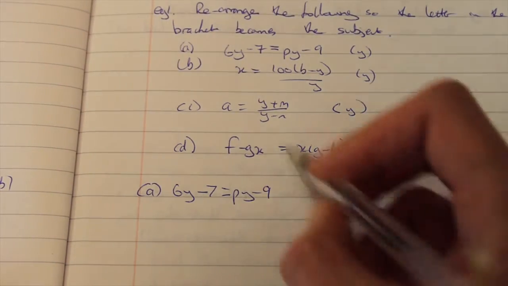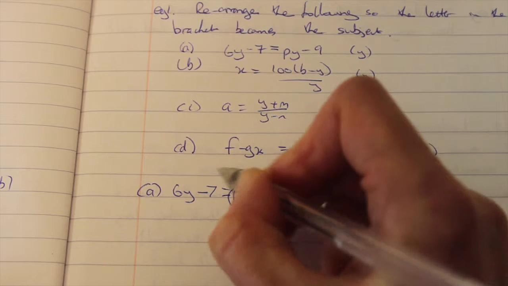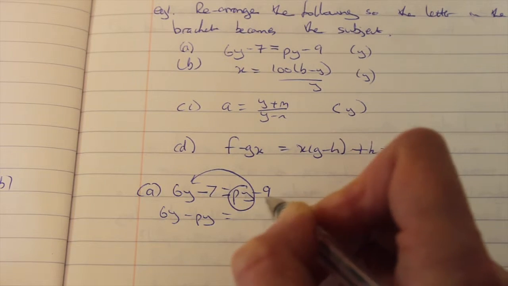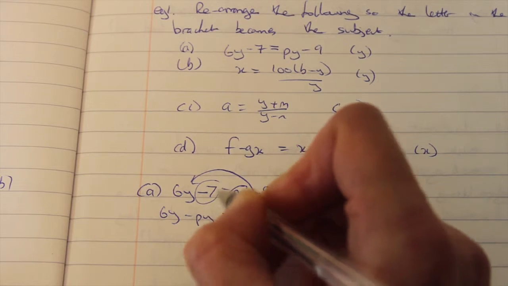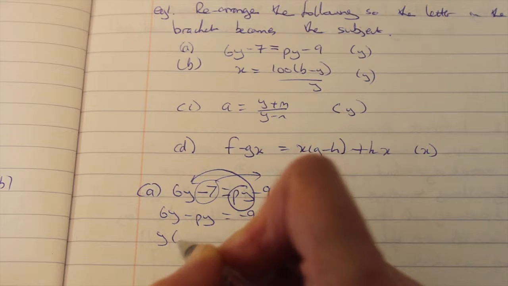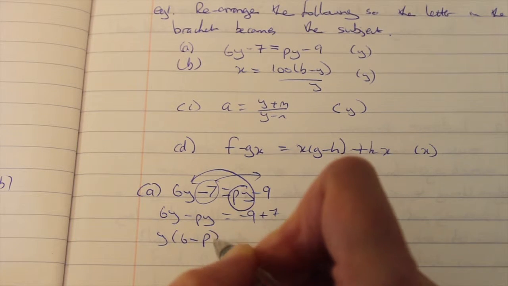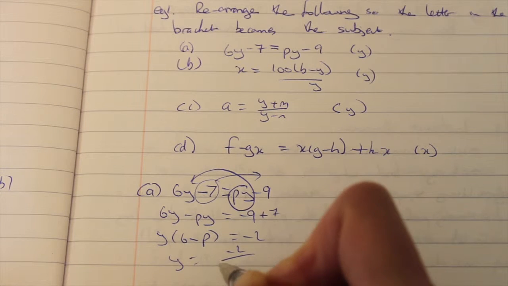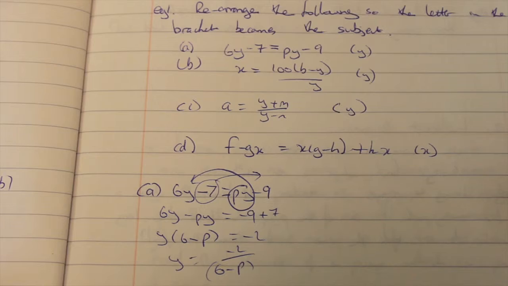Because I want y to be the subject, everything that's a y goes on one side. So 6y minus py equals, and anything that's not a y goes on the other side, plus 7. Then you factorise out your y. Just pull your y out of that, tidy that up, and then bring your bracket over and it becomes dividing. And that's the first one done. Part B.